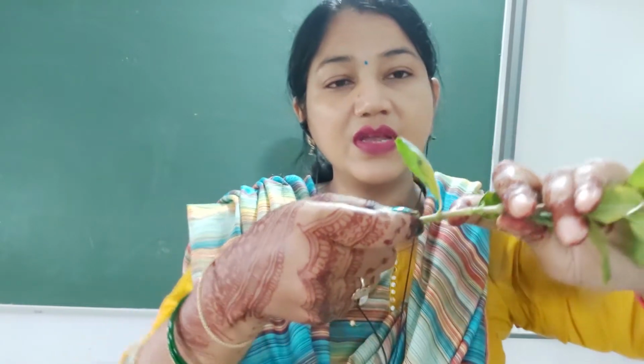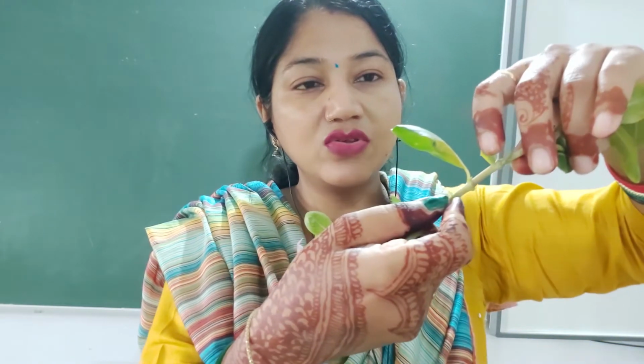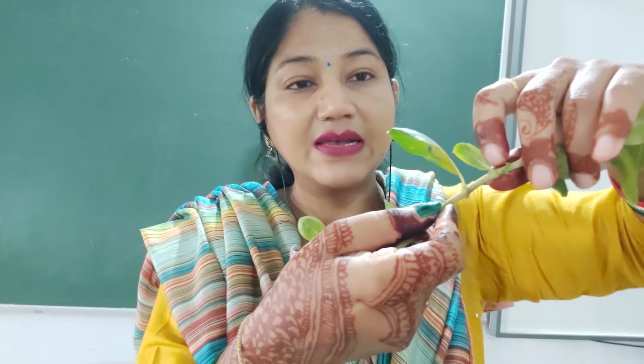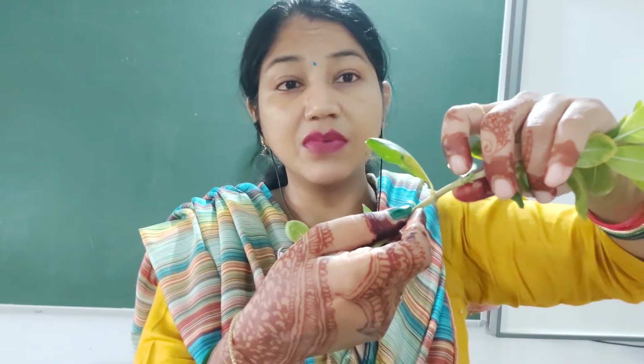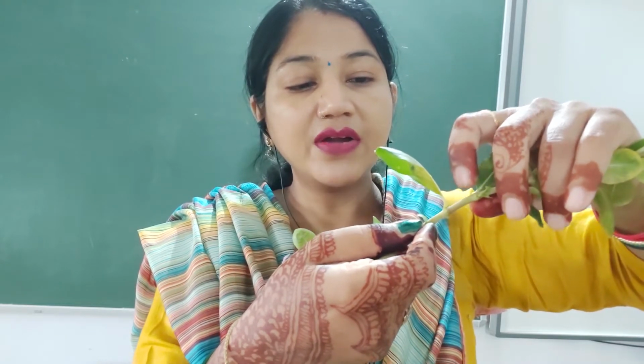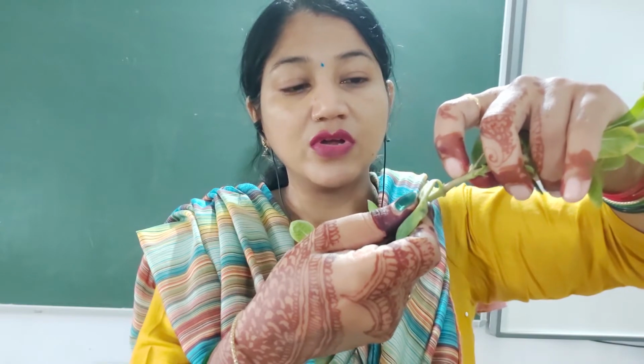In each and every stem there are two parts. The one is the node, from where leaves can arise, from where flowers can arise, from where the buds can arise, and the part which is present in between these two nodes is called the internode. So a stem contains nodes as well as internodes, and such nodes and internodes are not present in the root. So this is the characteristic feature of the stem.